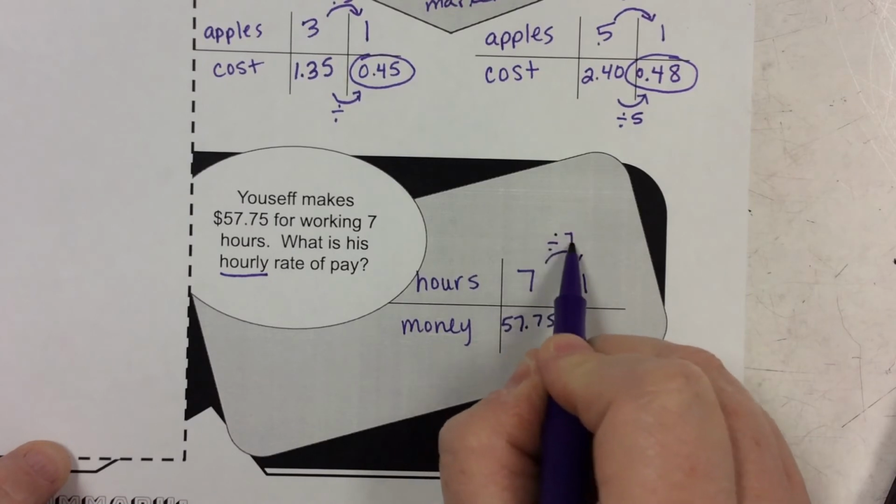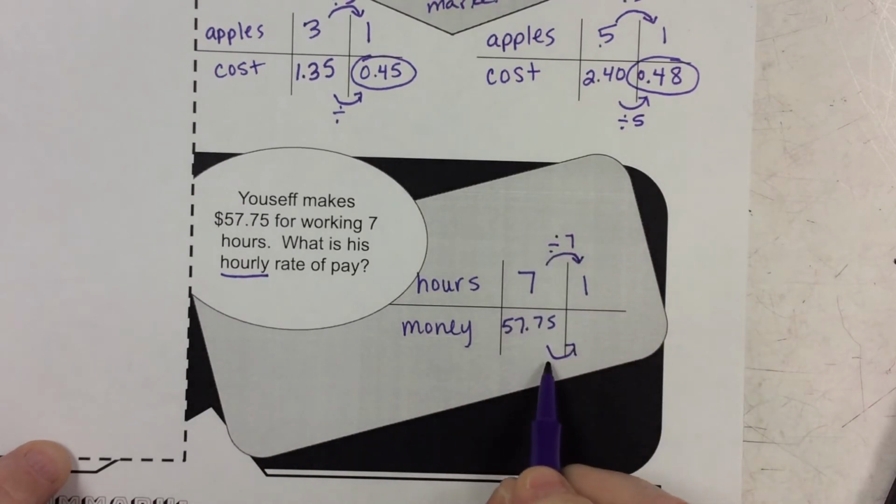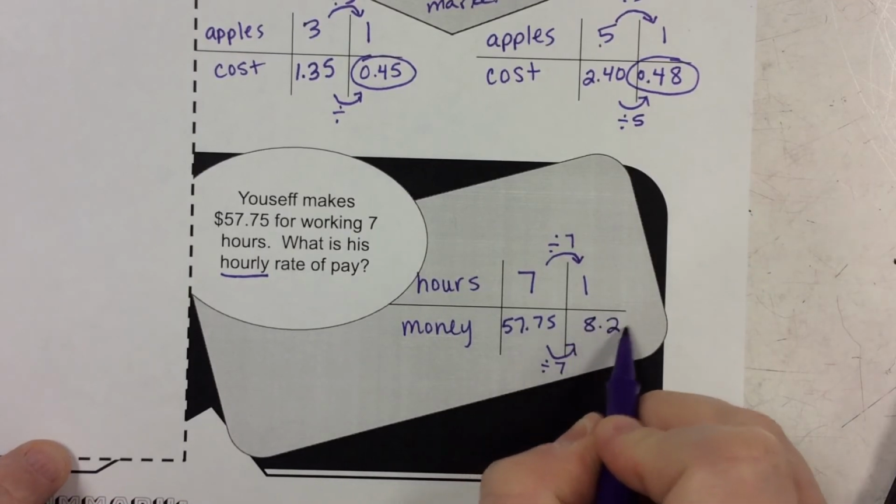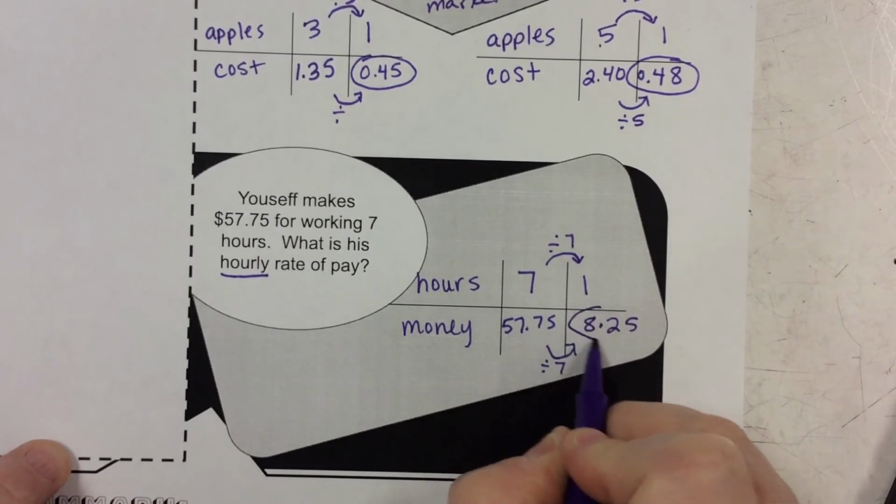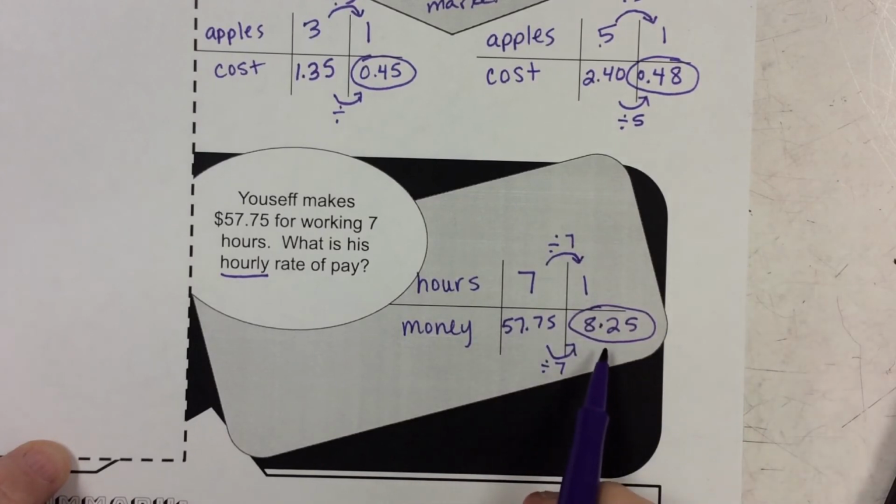I have to divide by 7. So whatever I do to the top, I do to the bottom here. So we would do $57.75 divided by 7, and I get $8.25. That is his hourly rate of pay. That means he makes $8.25 for 1 hour of working.